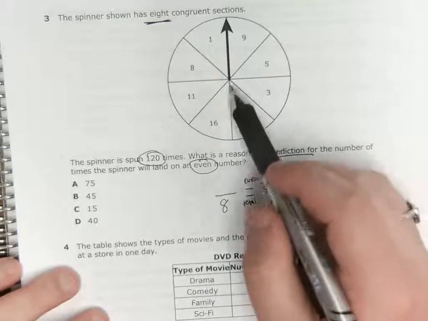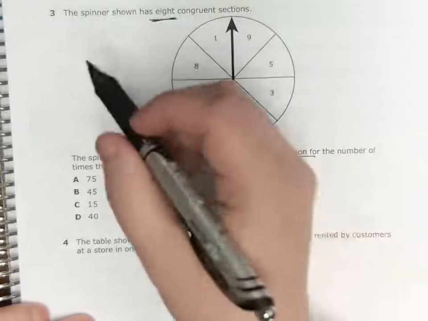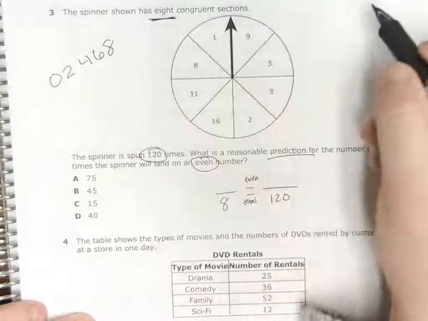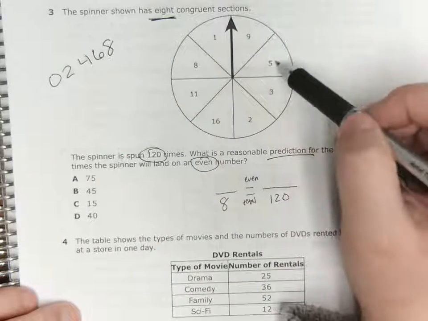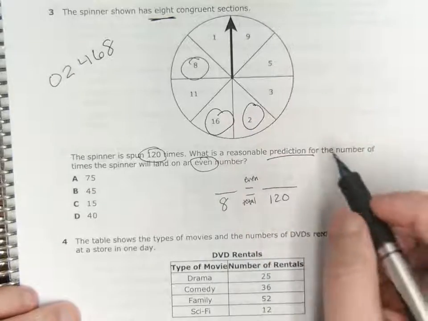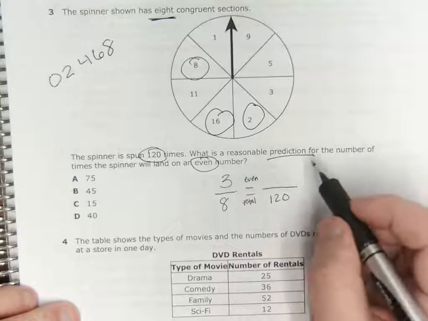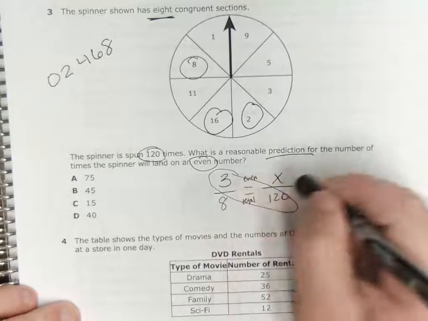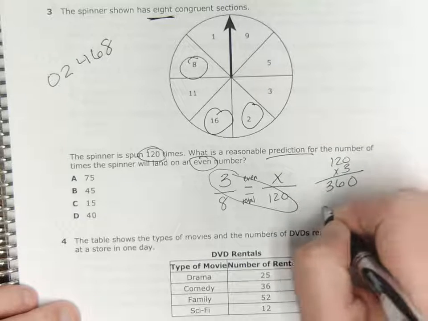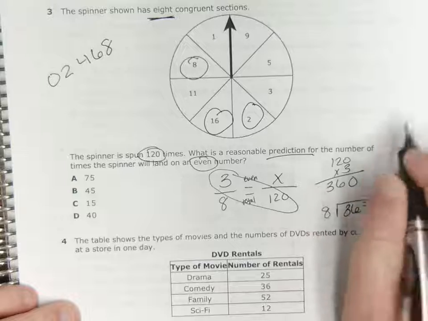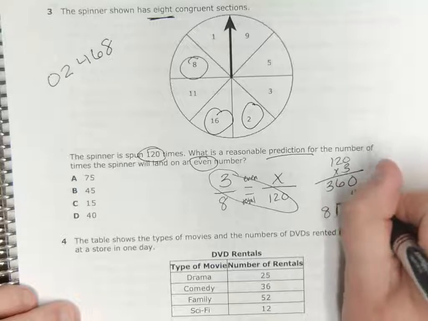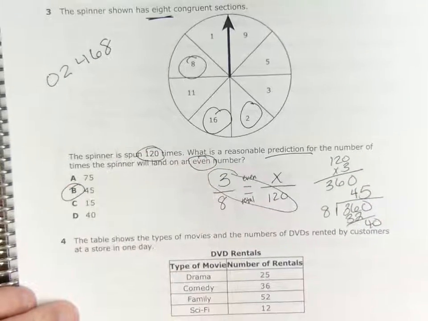So now let's see how many numbers are even up here. So numbers that are even end in 0, 2, 4, 6, or 8. Okay, or are those numbers? Not 1, not 9, not 5, not 3, 2, 6, and 8. Okay, so I'm going to put 3 over 8 here, and that's my x. I'm going to multiply 120 times 3. 0, 6, 3, and then divide that by 8. 8 goes into 36 4 times, 32, 40, 5 times. So it would be B, which is 45.